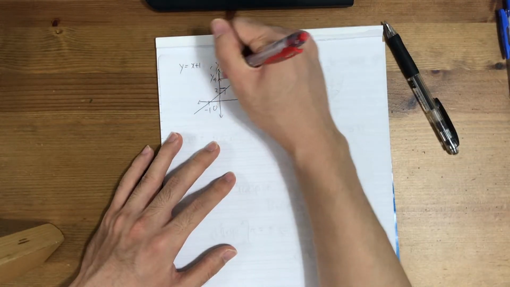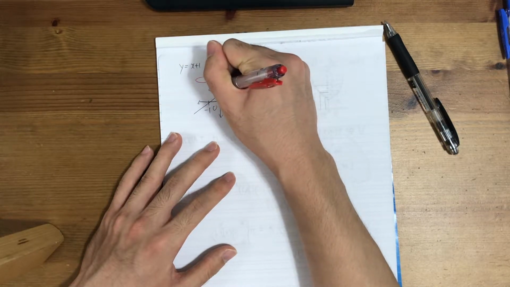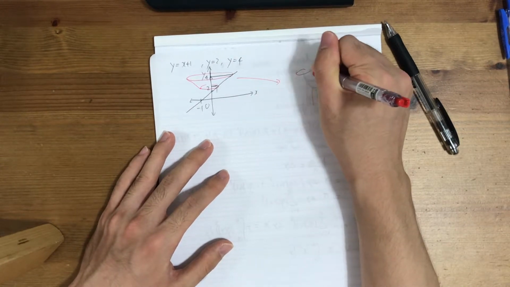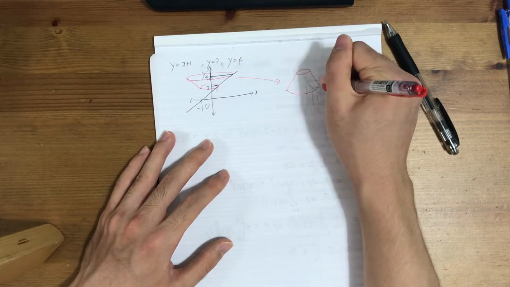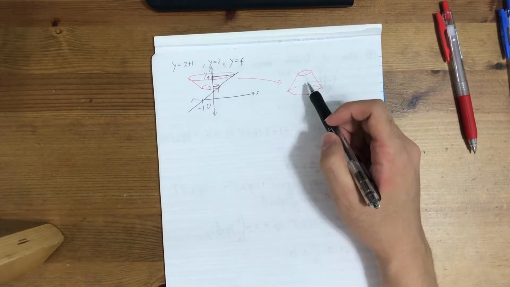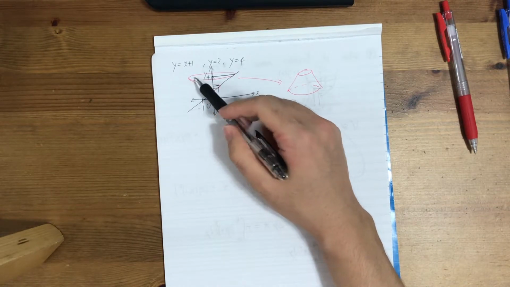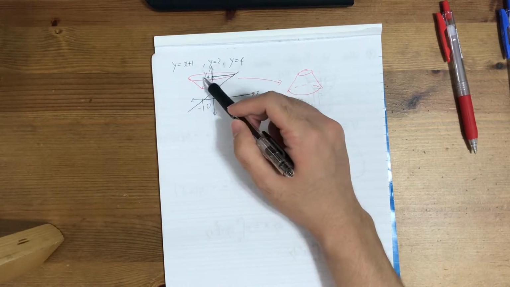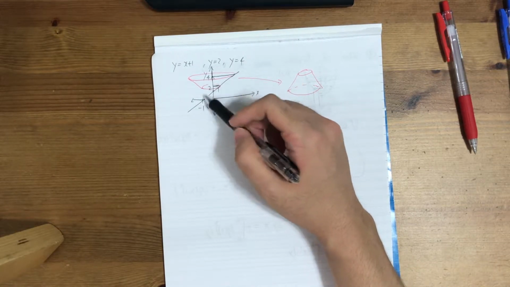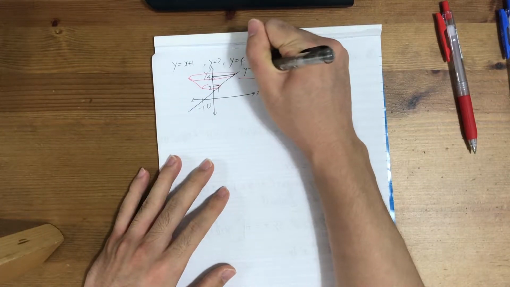The shape would look something like this. So what we're finding is the volume of this. This shouldn't be that difficult. To be honest, you can find the volume of this solid by finding the volume of the entire thing and then subtracting this small cone. But let's try to use integration to do this.